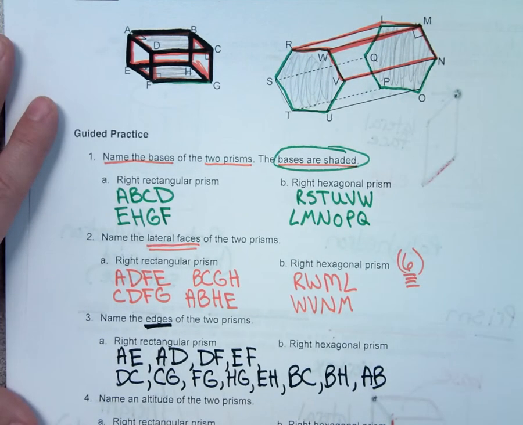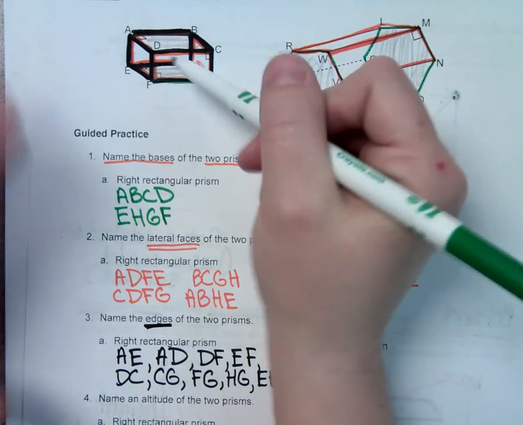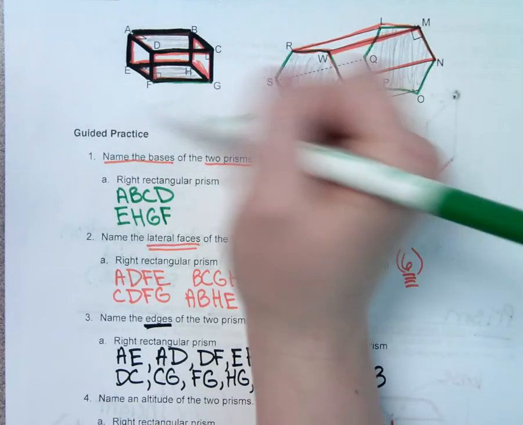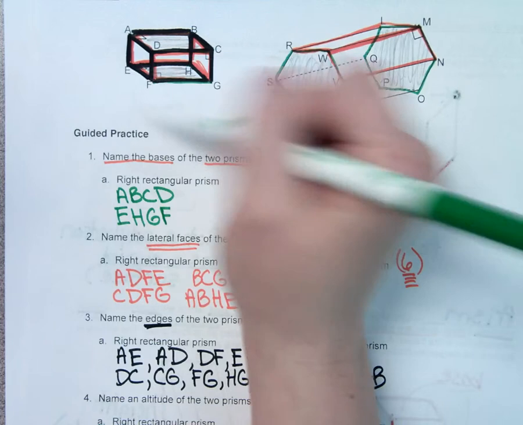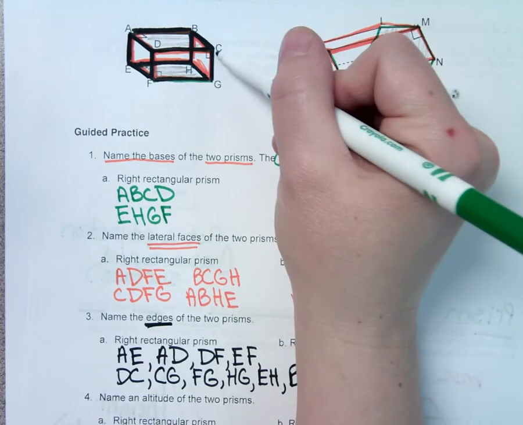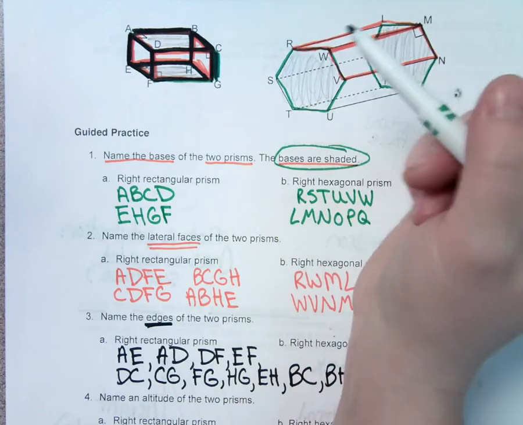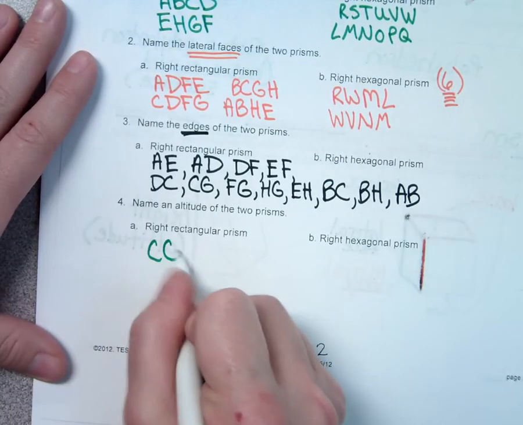So an altitude would represent its height. And you could give me pretty much anything you wanted. What do you think might be an altitude in this right rectangular prism? CG. CG would be a fine altitude. That would represent the height of how tall that shape is. So I'm just going to use CG.